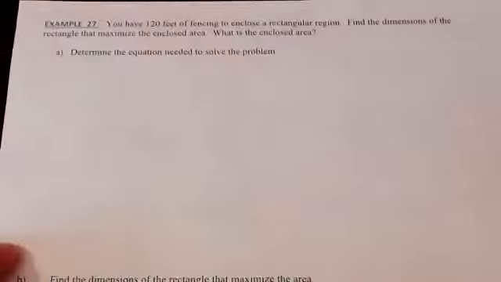So let's check this out. Take a look at what this says. You have 120 feet of fencing to enclose a rectangular region. That's very interesting to know. When you are told that you have 120 feet of fencing to enclose a rectangular region, what mathematical quantity am I actually representing if I'm enclosing a garden in fencing? The perimeter. Bingo. So that 120 represents the perimeter. That has nothing to do with the area inside. It's the fencing around, which is really important to keep in mind.